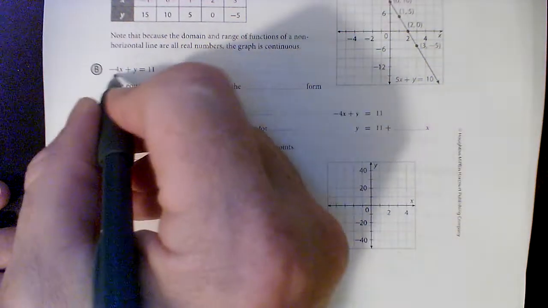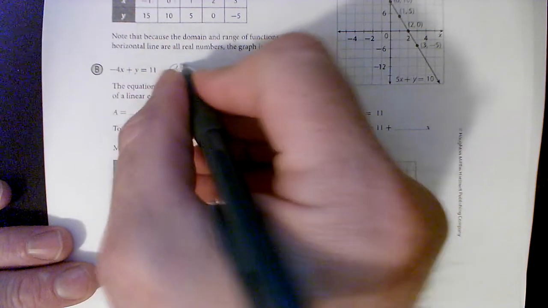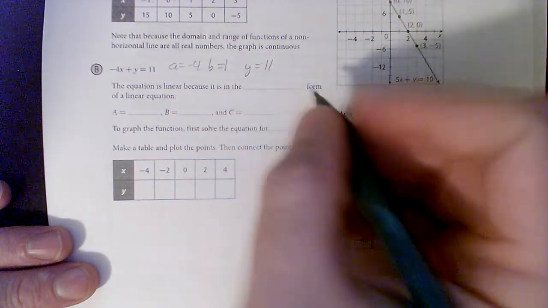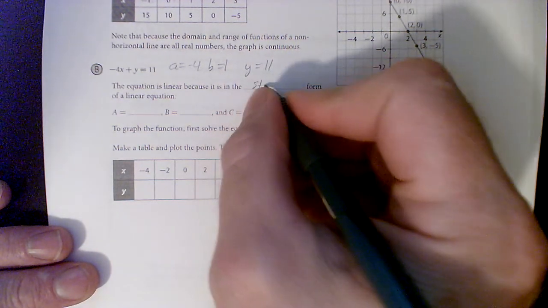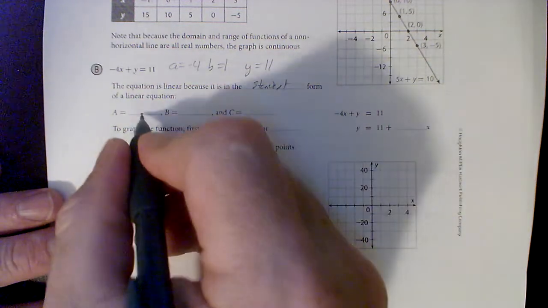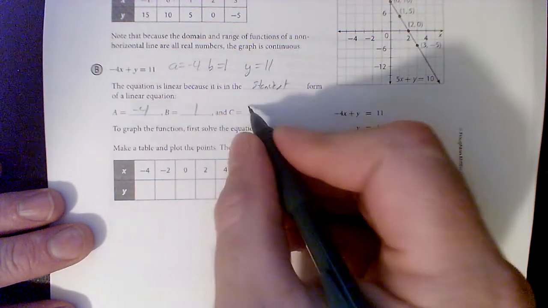So let's try this. Ready? This equation, once again, a is -4, b is whatever's in front of y, in this case 1, and c is my constant 11. So it's linear because it's in standard form. Alright. A is -4, b is 1, c is 11.